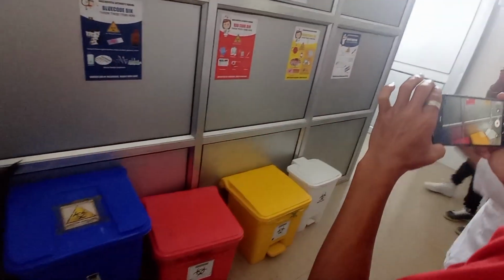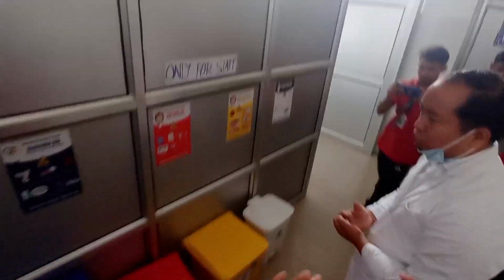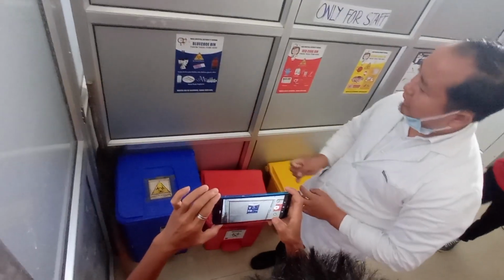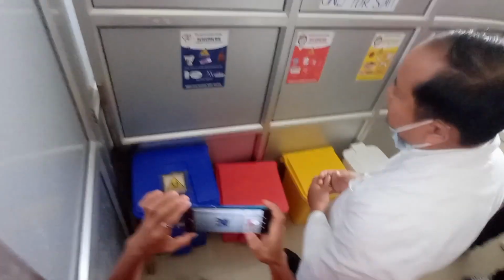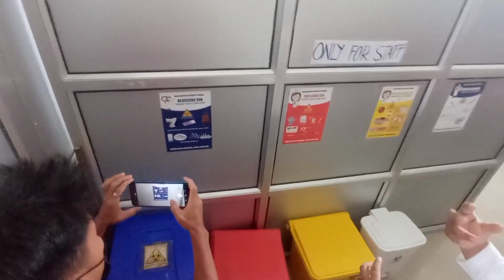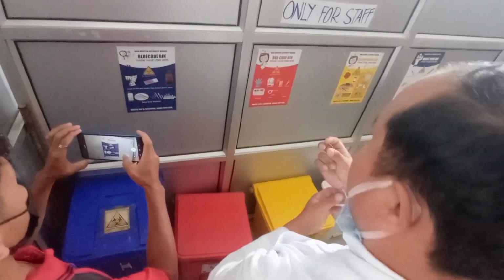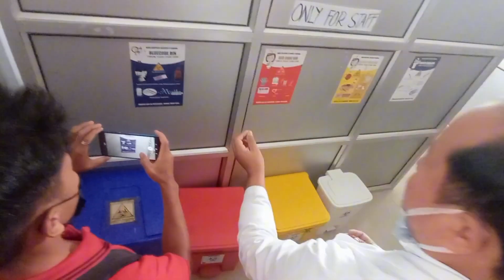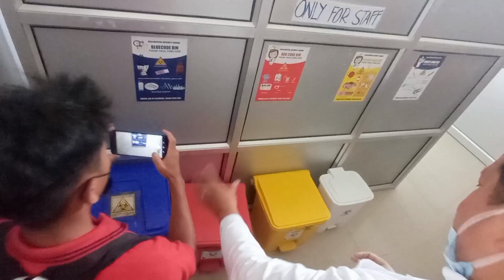The blue one is for all the empty broken glass. You can see here the broken glass, all the vials, the injection vials. The glass and the metals, the body implants, will go to the blue bin.